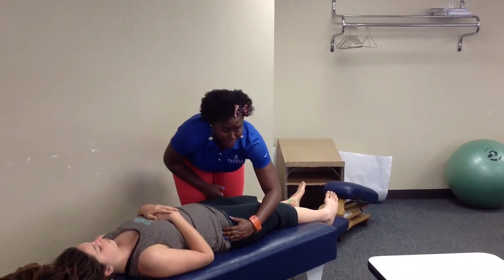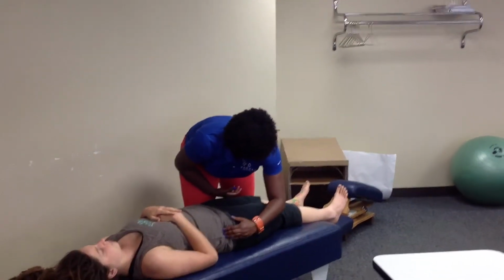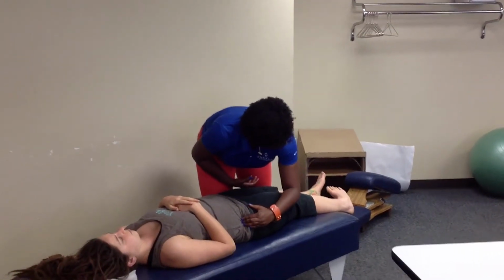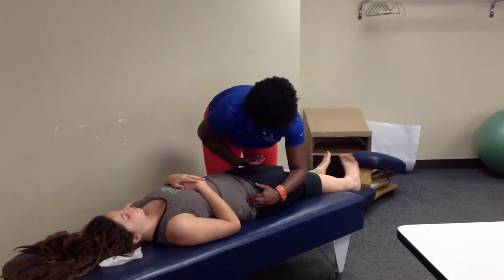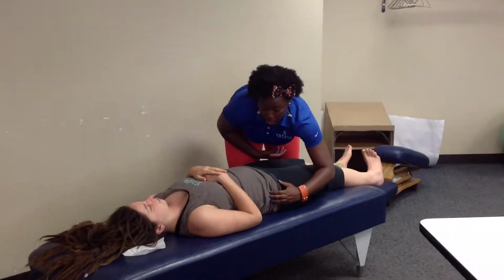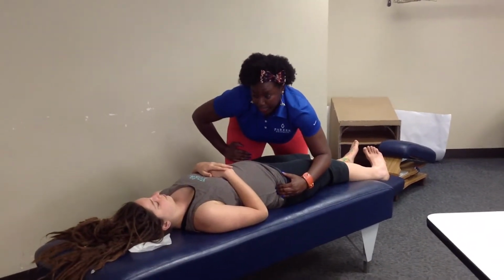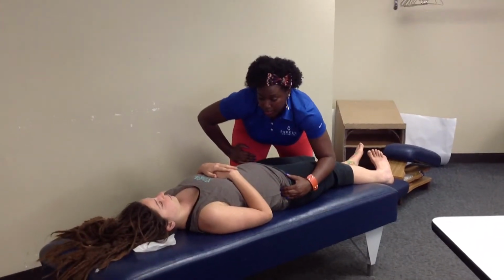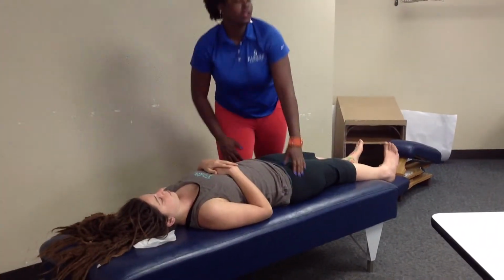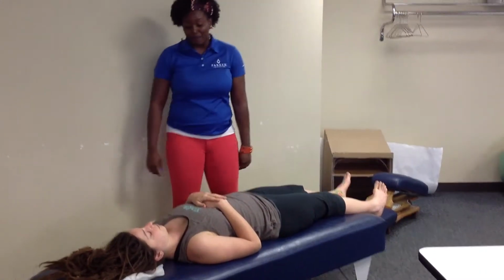And for the greater trochanter, I'm going to have her turn in and out, and turn in one more time and out. And then on this third time, when I count to 3, I'm going to have you turn really fast, okay, at the same time. 1, 2, 3. Okay.